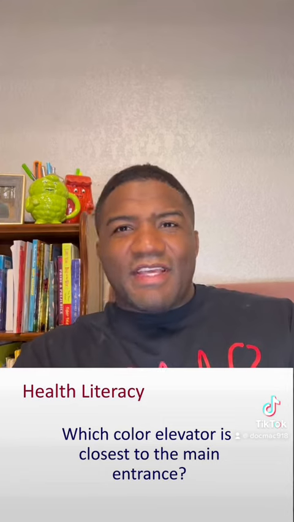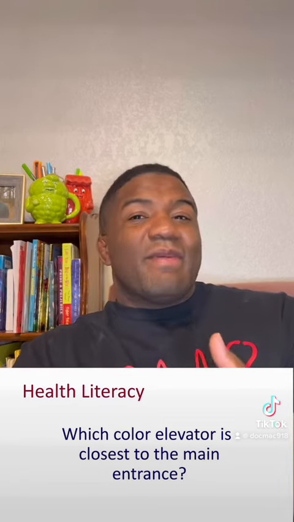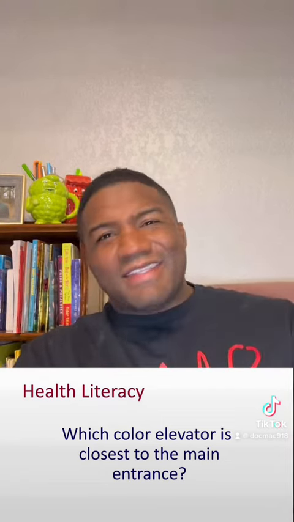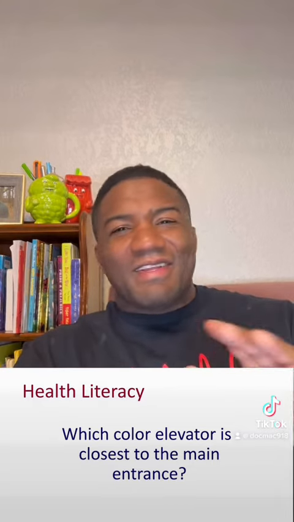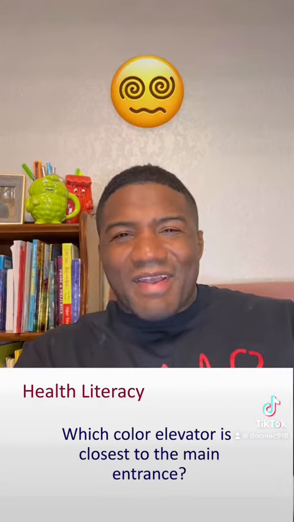And one of the things that I think is really interesting with this question is: which color elevator is closest to the main entrance? Imagine in this particular case, you have a family member somewhere up in the hospital, ninth floor, let's say. With that information, you also know that they're allergic to a medicine that they're about to get, and you got called from a number. Of course, in the hospital, with a random number, you're going to get the operator. It's going to be like 10 minutes before you can actually get back online with who you need to talk to.